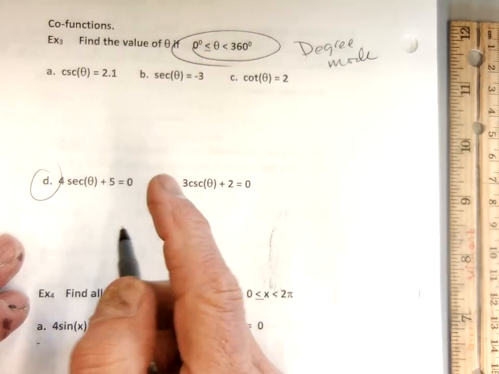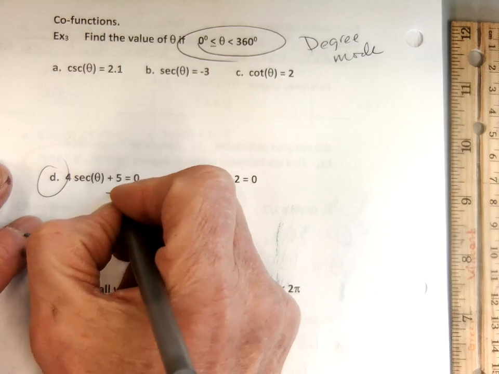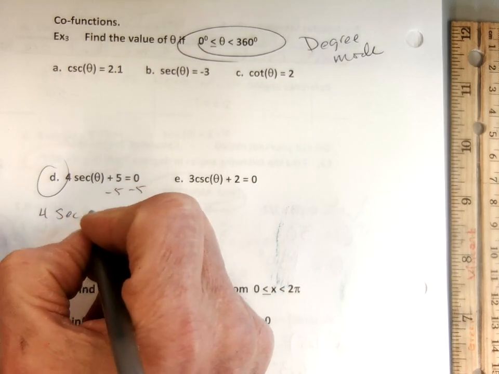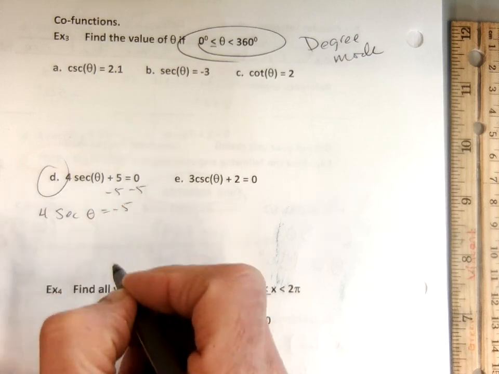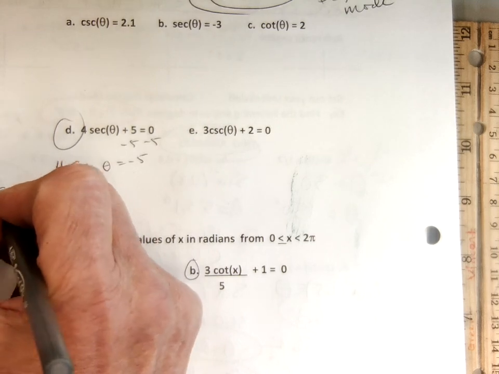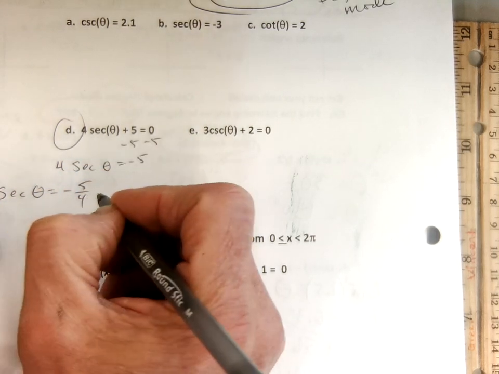Number 4, well, I just have to solve for x. So we're going to go minus 5, minus 5. So I got 4 secant theta equals negative 5. Divide by 4, divide by 4. Secant theta is negative 5/4.